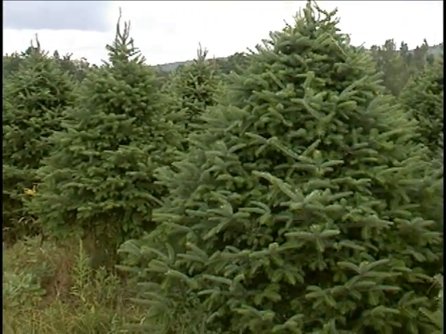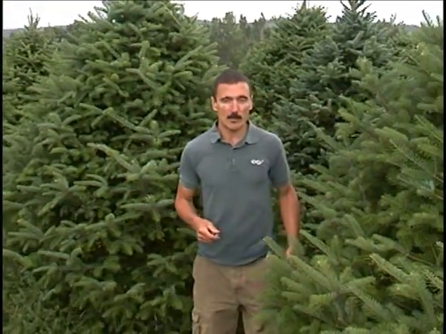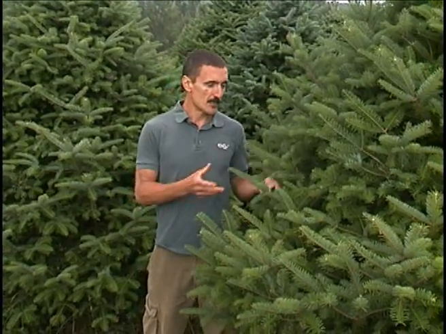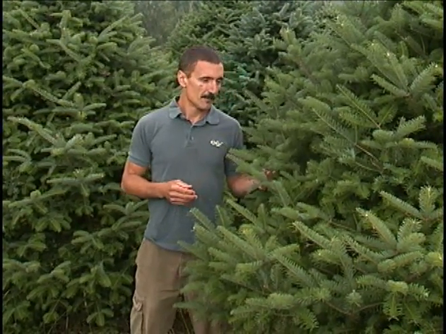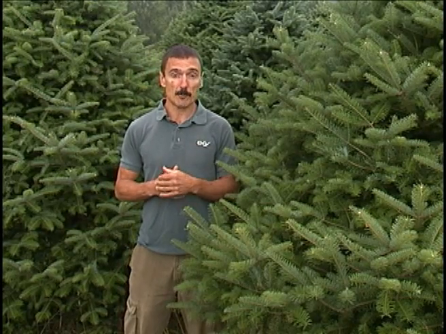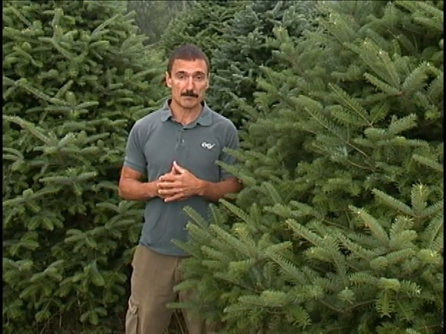As you can see, it took a tremendous amount of planning and maintenance to bring the trees to this point. These trees are healthy and full. Fertilization has reduced the rotation age and increased the growth rate. A good fertilizer program can increase the productivity of your Christmas tree plantation.